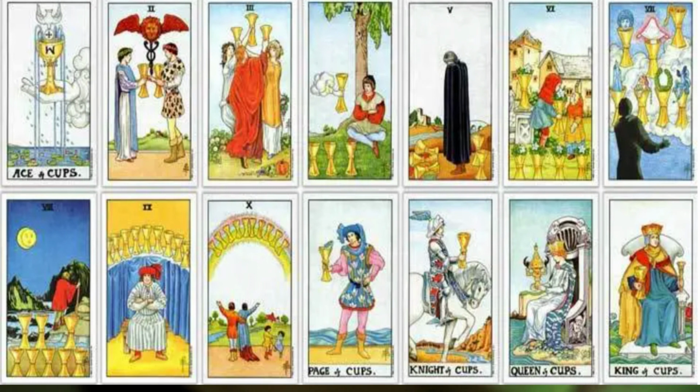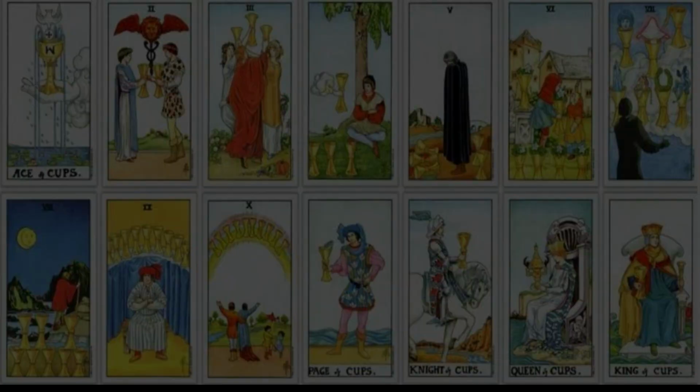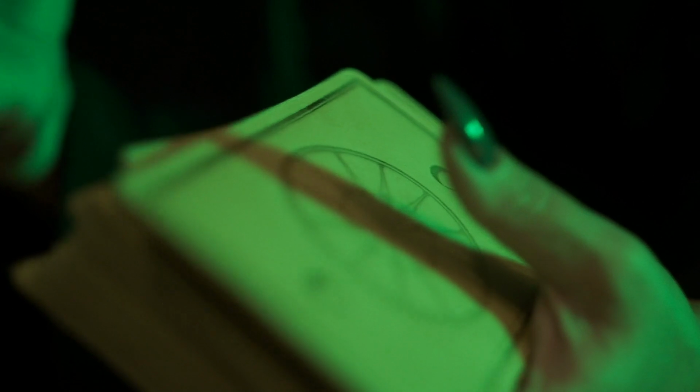Page of cups, idealism, youthfulness, good news. Knight of cups, romantic proposals, invitations, following your heart. Queen of cups, femininity, kindness, sensitivity. King of cups, good advice, creativity, wisdom.